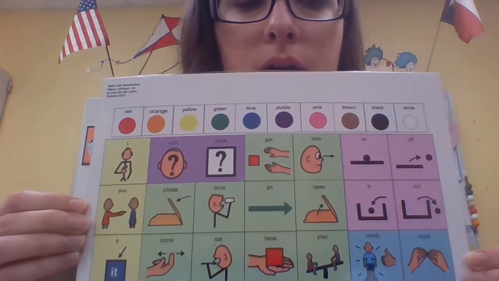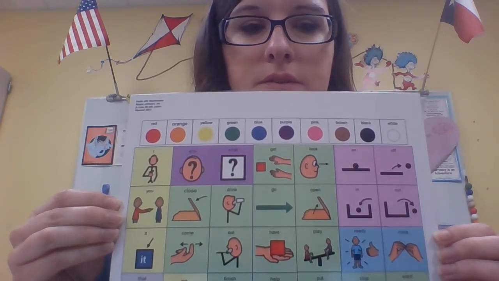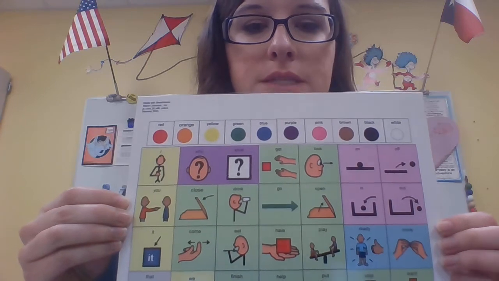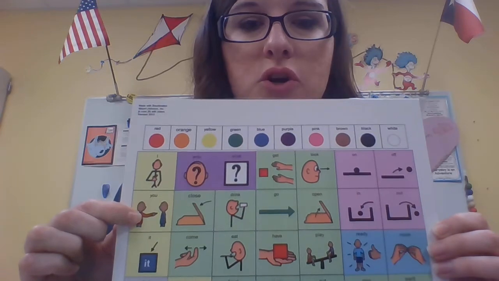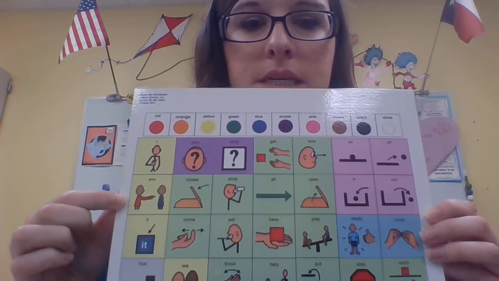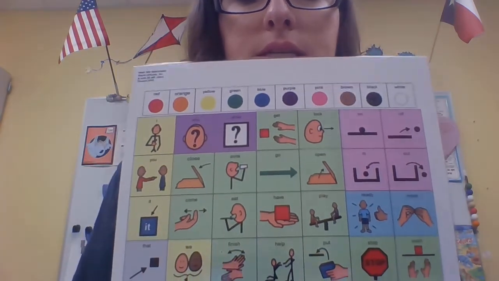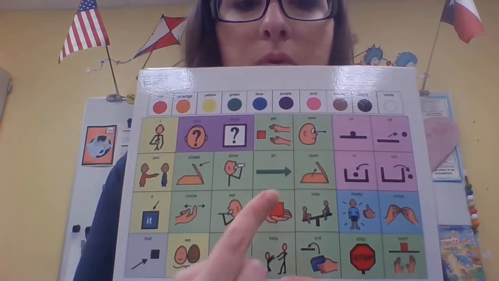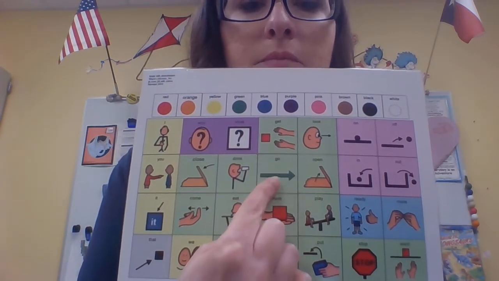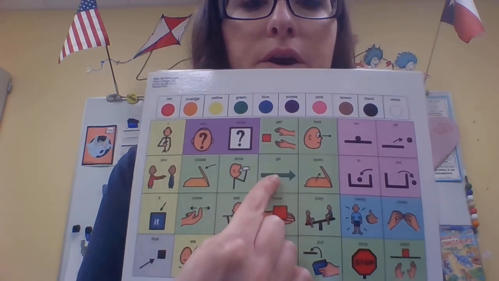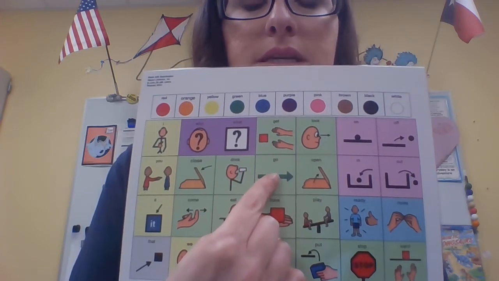So it's just pictures that represent words. So this helps our nonverbal or minimally verbal students to communicate. So those that can't verbalize their wants and needs, they can use pictures to help get their message across. So when I work with students that are having difficulty verbalizing their wants and needs, I use the core board. I point to whatever word we're focusing on. So if it's go, every time I say go, I'm going to point to the picture go on the board, so that they're making that association that this means go.